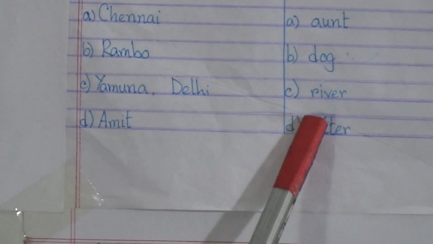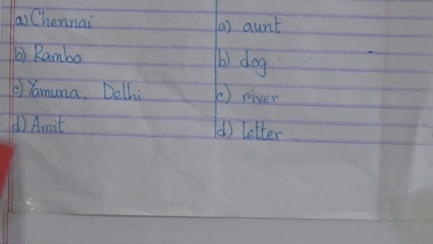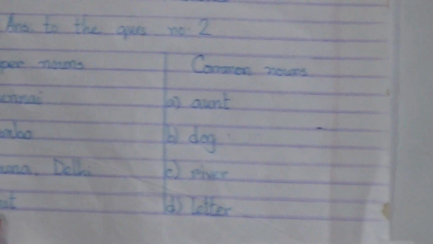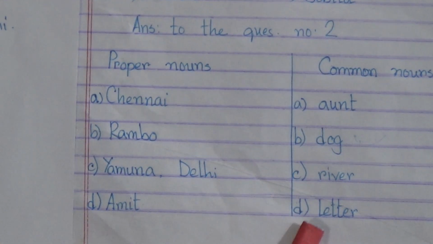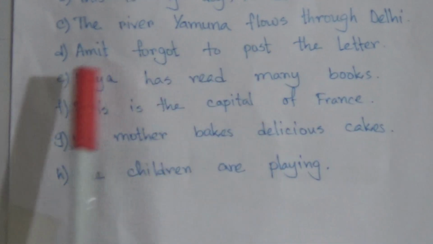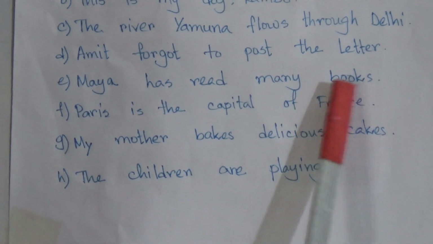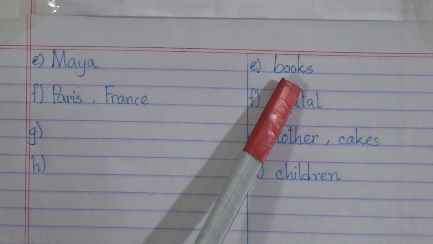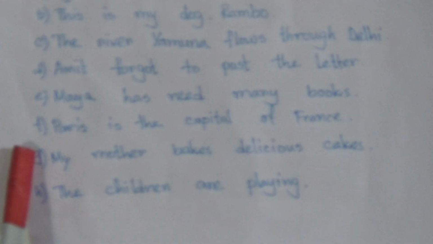Like this way we will answer, and don't forget to mention the number of the question. Number D. Amit forgot to post the letter. Here I have written D and the proper noun is Amit and common noun is here letter. Number E. Maya has read many books. Maya, this is proper, and books, this is common. So I have written Maya in proper noun column and books in common noun column. Okay.